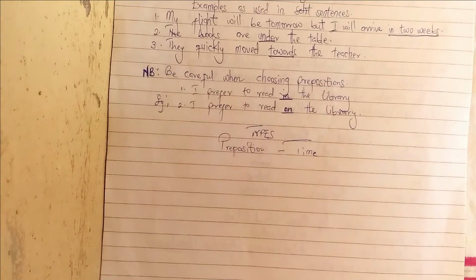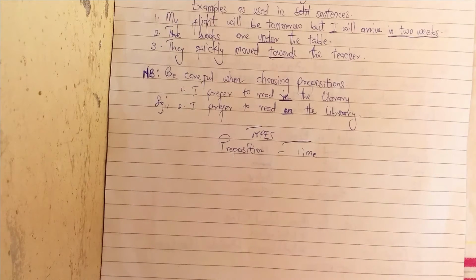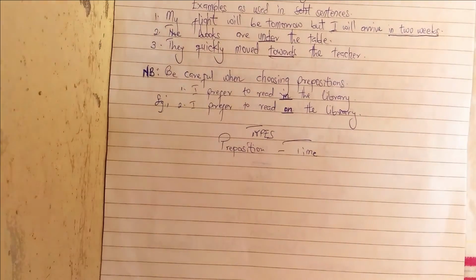Okay, so preposition referring to time, or preposition when it talks about time, refers to when an action or an activity has taken place or is about to take place.